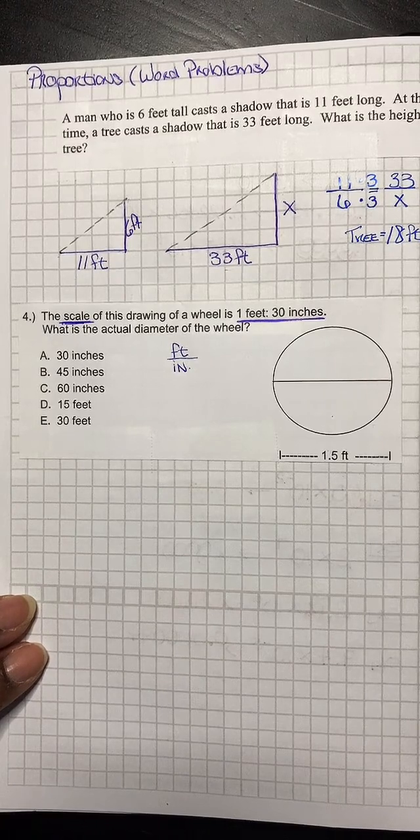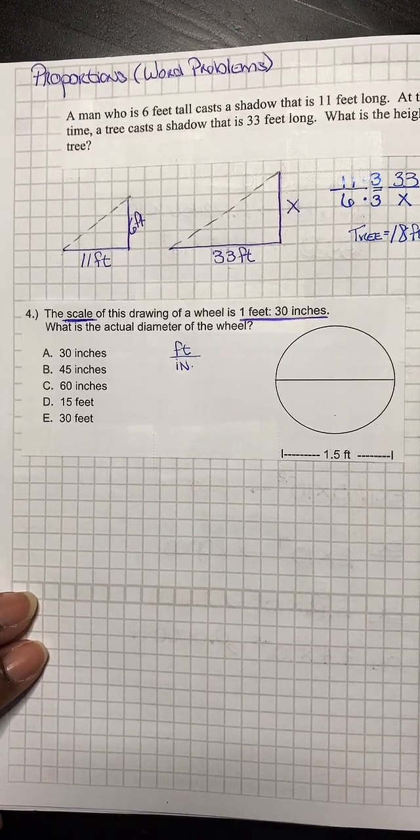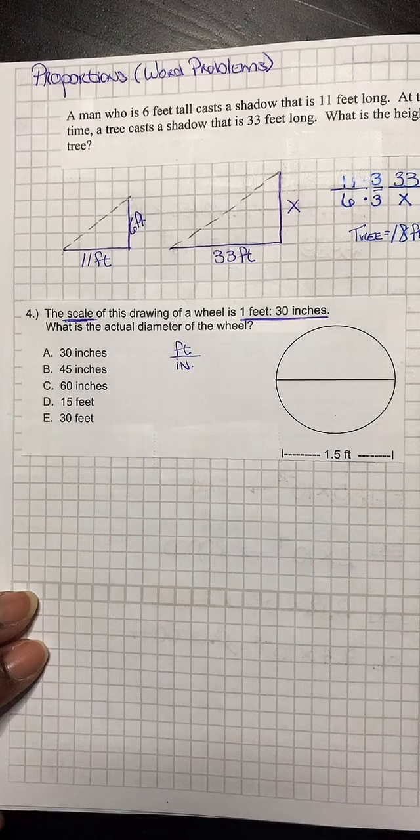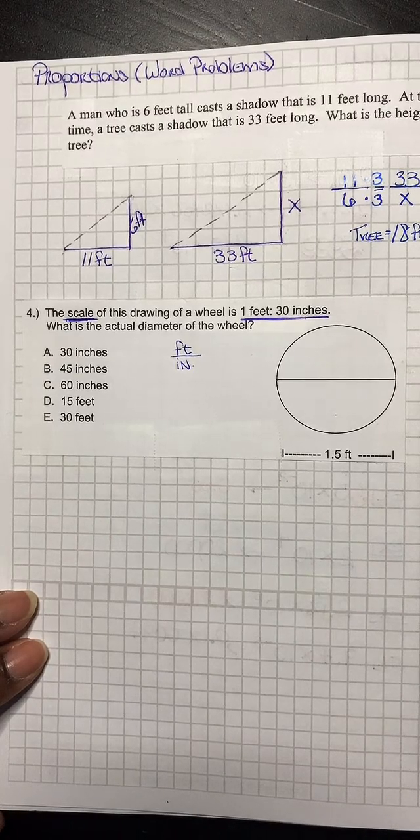Okay, Miss Reed is saying A, it's 30 inches. Okay. The one who got away. You go. Saying A is 30 inches. Okay. Michelle. Hello, Michelle. Saying 45.